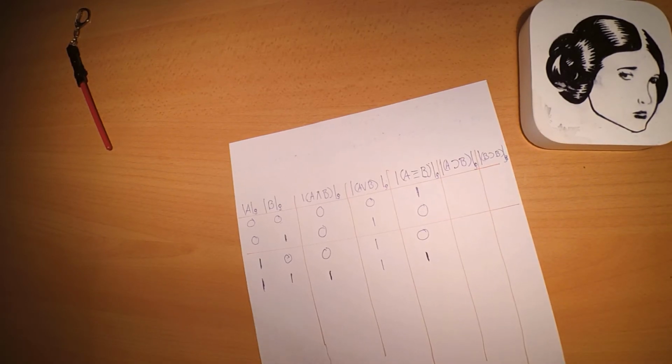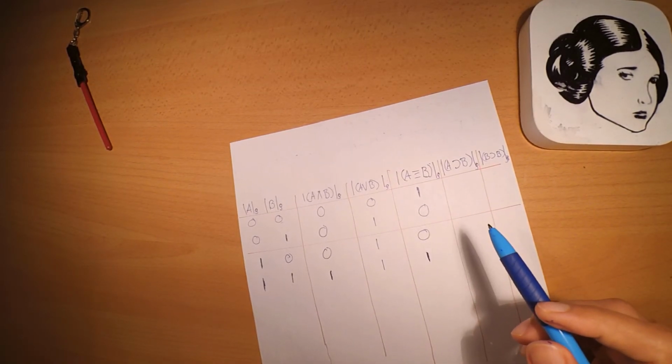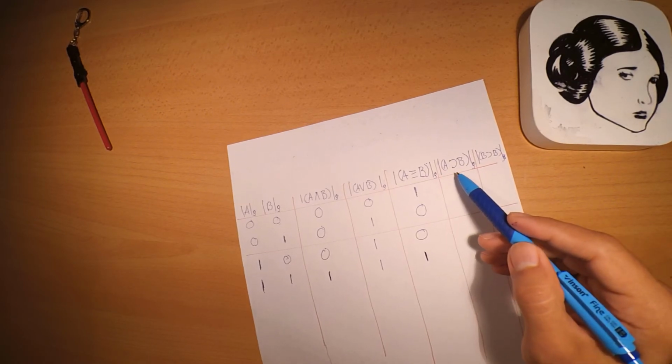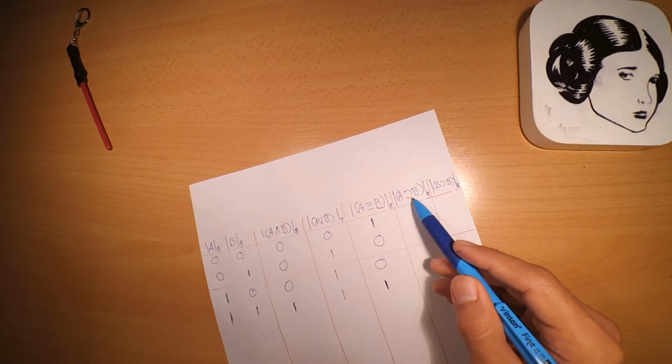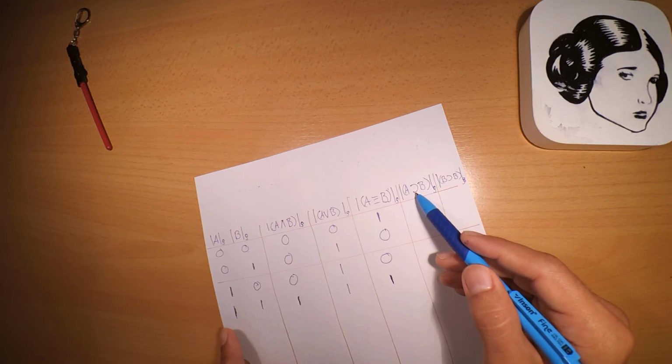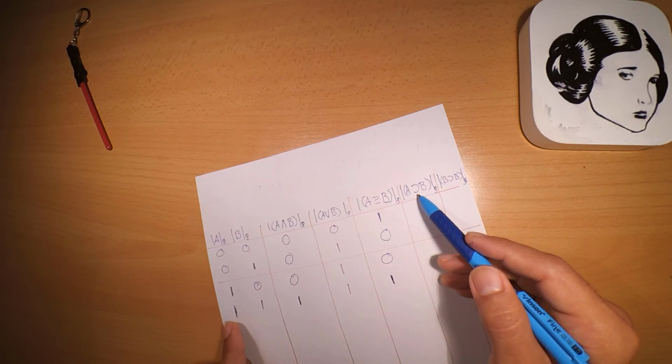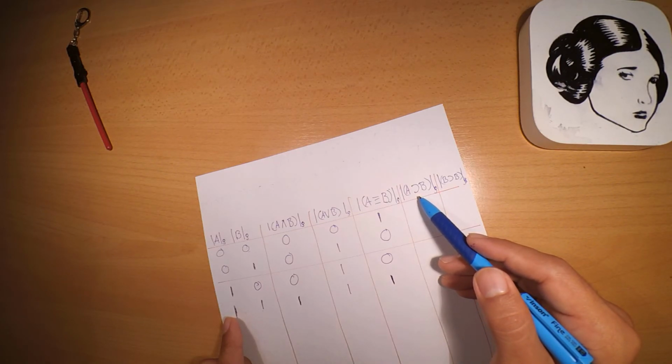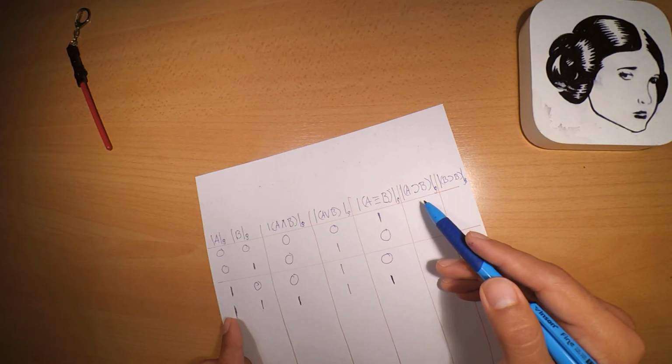What about the implication? This is the symbol of implication. It says that the only chance to have 0 is that it starts with true and ends in false. So we have something interesting here, because otherwise it's going to be true or the number 1.